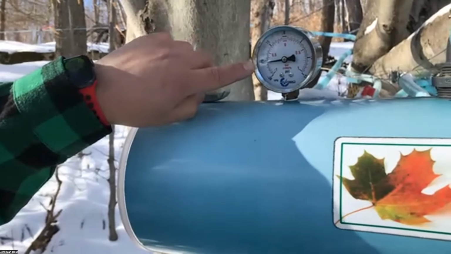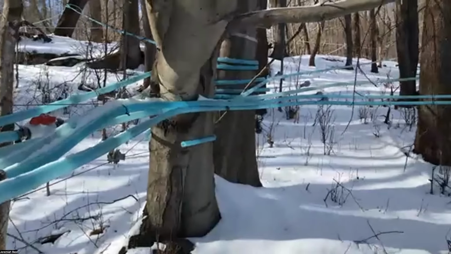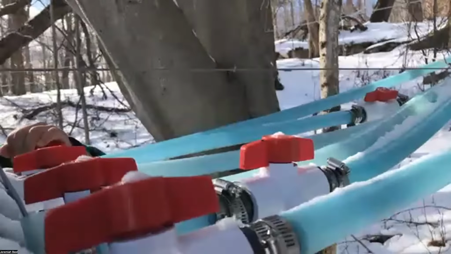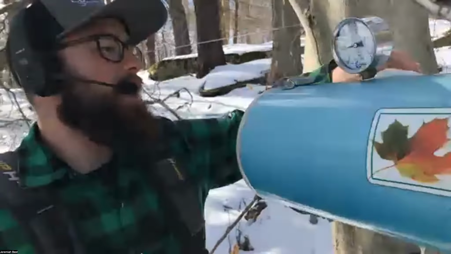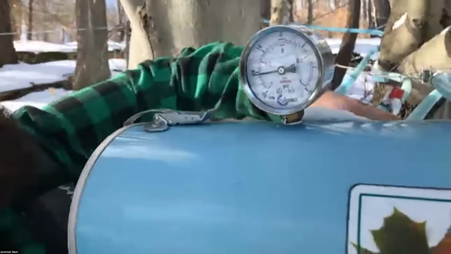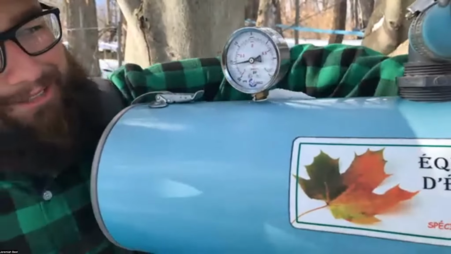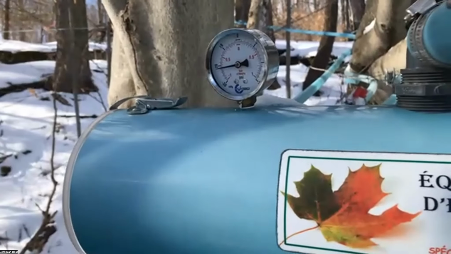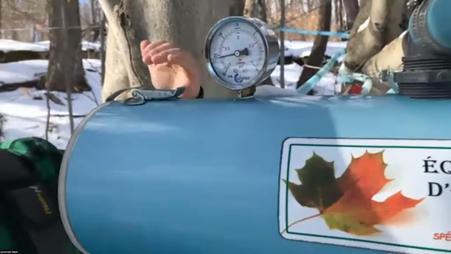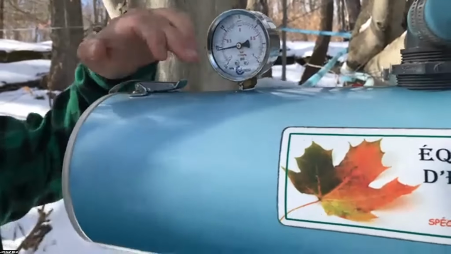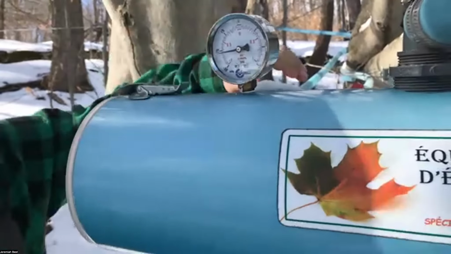What that means is that there's actually a leak somewhere up this line. As you can see with all of these valves, I can isolate them and turn them off. By doing so, we can increase the vacuum on our system. You can see I turned a couple of them off and we gained a little bit of vacuum there. So we know the lines that were turned off have no leaks. But when you open them back up, if the vacuum gauge goes down, we know that there's a leak.